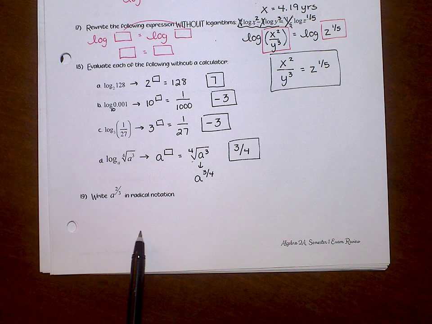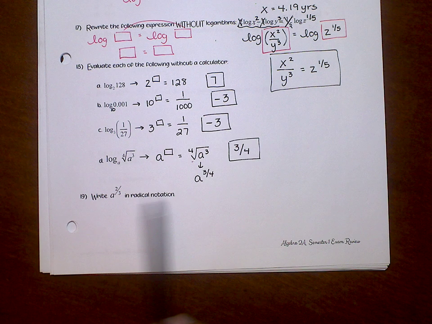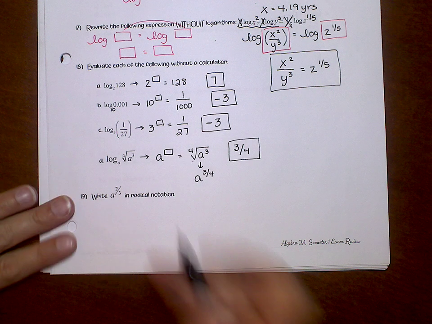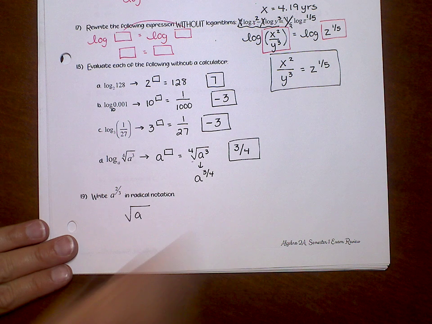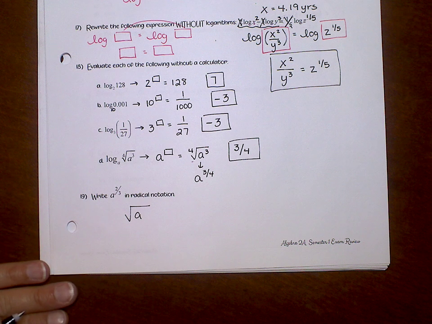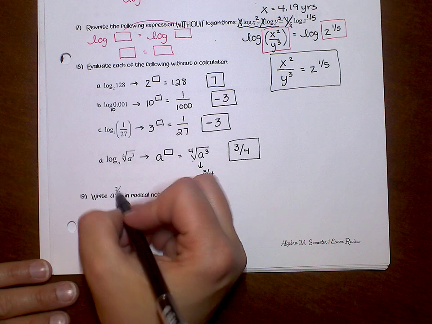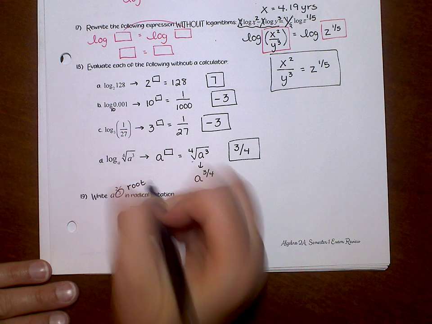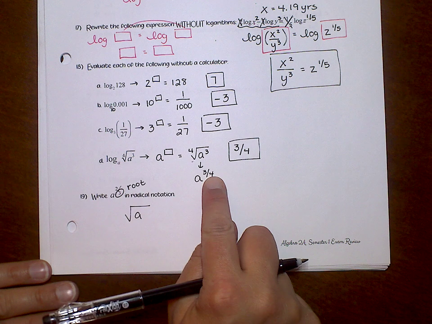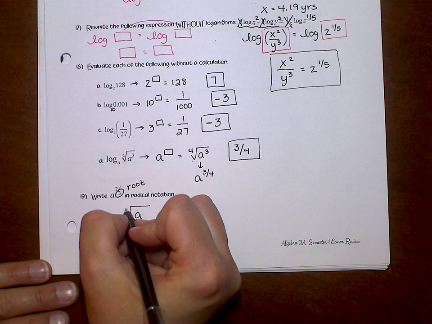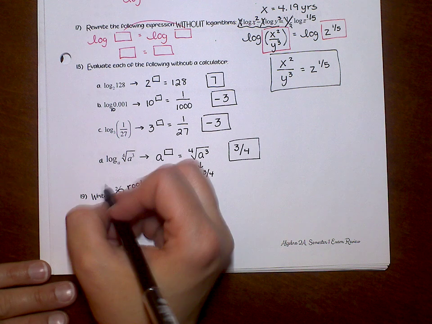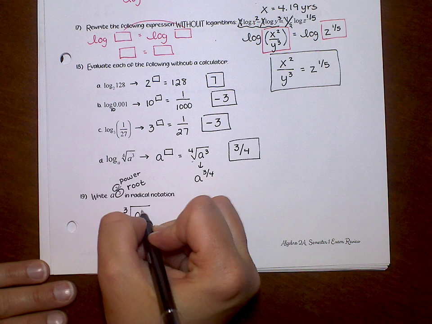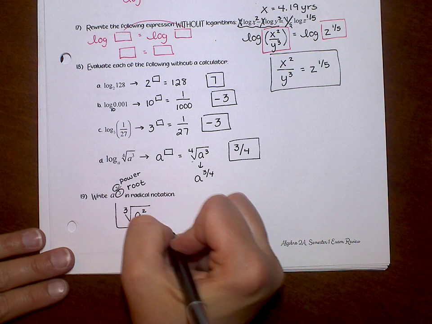And actually, that's a great segue to number 19. 19 wants you to take this fraction thing, kind of like we had here, and write it as a radical. So we know the a is going to be on the inside. Now it's just a matter of which one goes on the inside, which one goes on the outside. This is your root. The denominator is always your root, right? We said our 4th root, that's the bottom of our fraction. So we're going to have a cube root here. The 2 is really like my power. So this would be an a squared. And this is all it's looking for, is for you to do that.